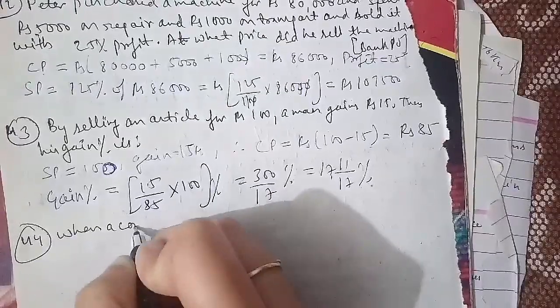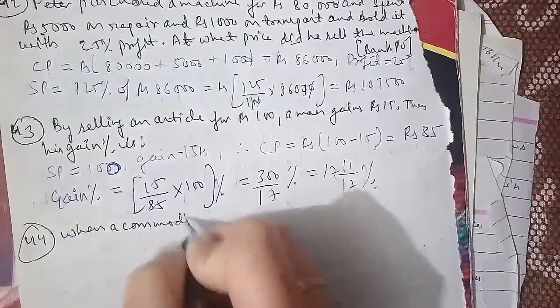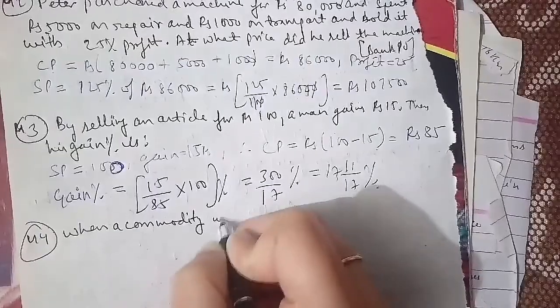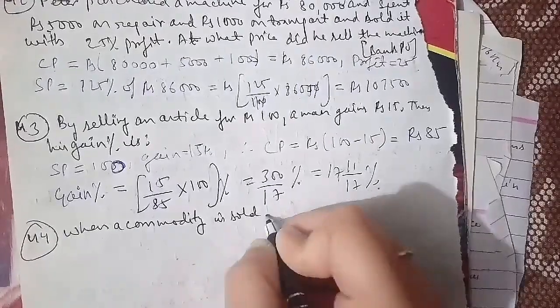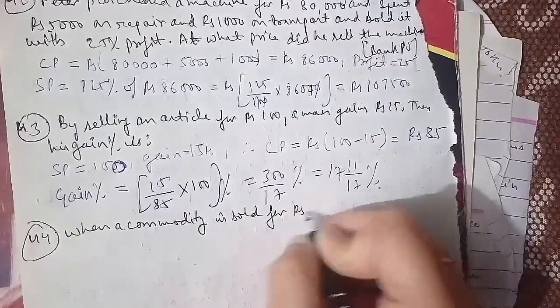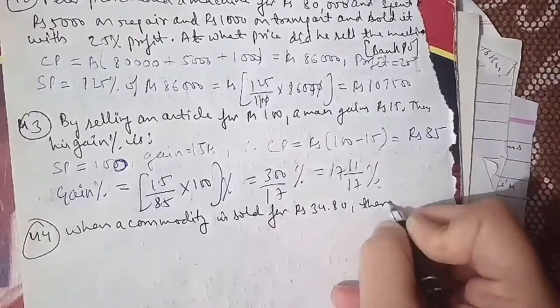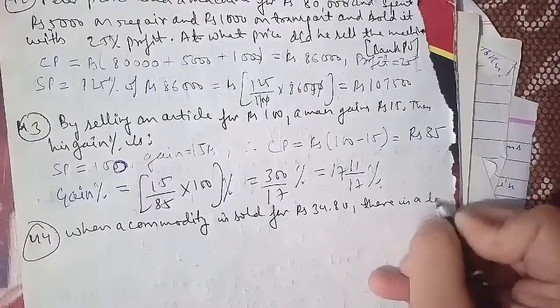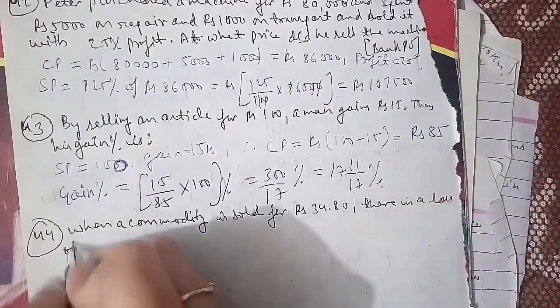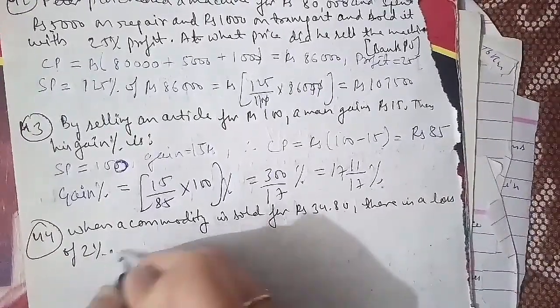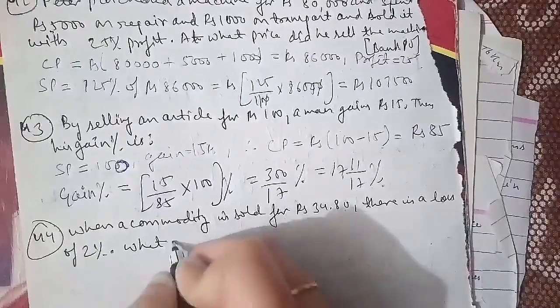When a commodity is sold for rupees 34.80, there is a loss of 2%. What is the cost price?